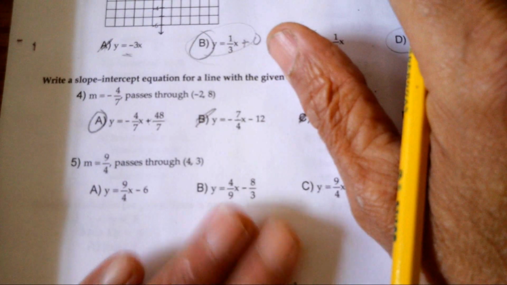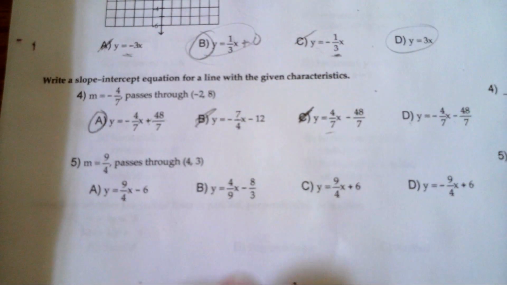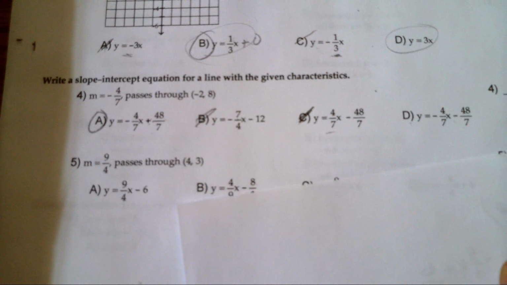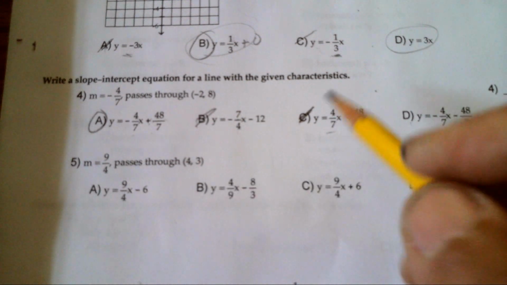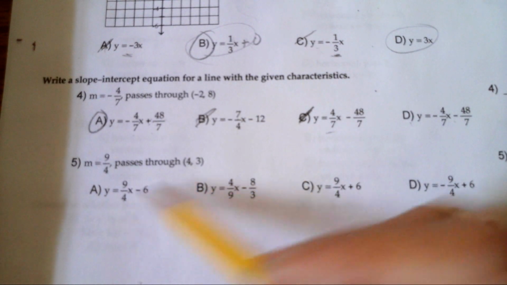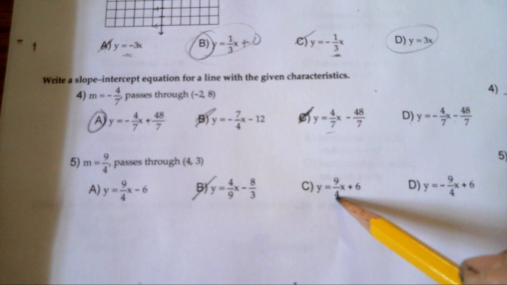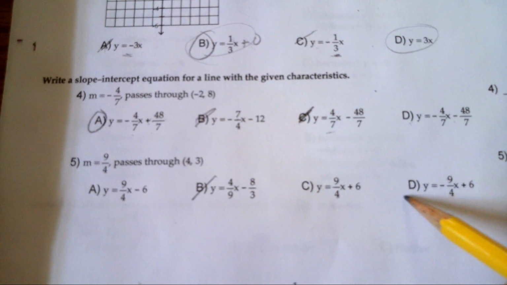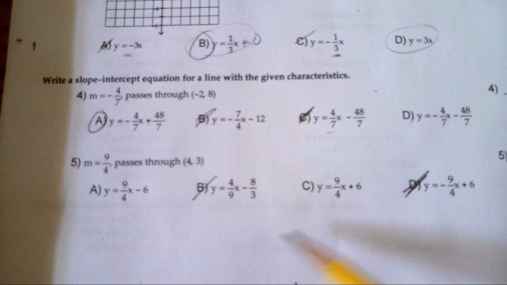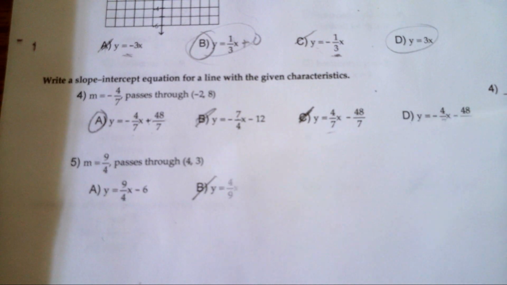All right, number 5. Let's see, we know the slope is 9/4, so 9/4 is there. That's 4/9, can't be him. 9/4 is there. This is a negative 9/4, so it can't be D. So we know it's either A or C. But I want to do it the other way now.